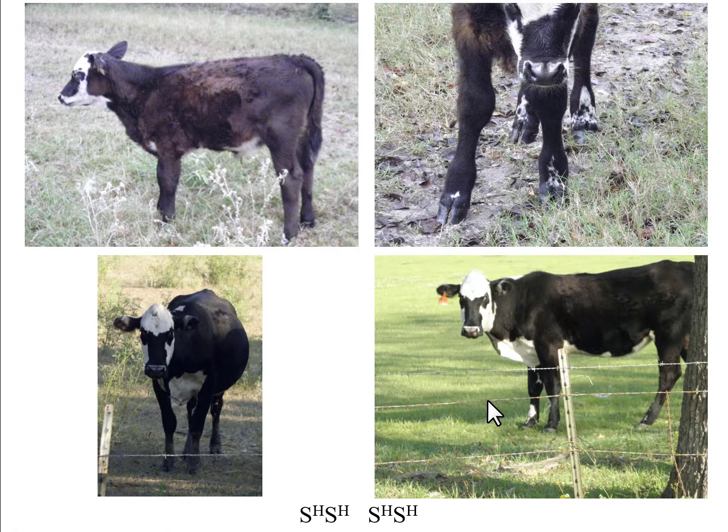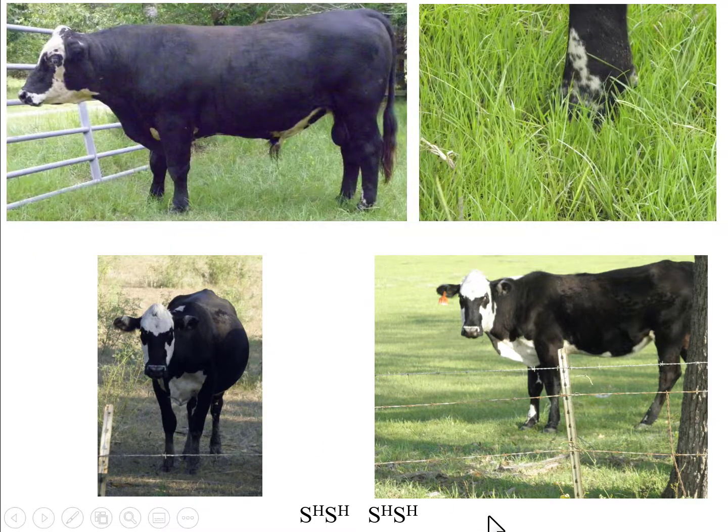And similarly to our SH, big S, there is variation in our SH homozygotes. Technically they should have the full Hereford pattern, but this does look quite a bit different than what you would see on your purebred Hereford. So here again, this is a bull, and you can see he's got the black on his face as well, and also some spotting down near his feet.